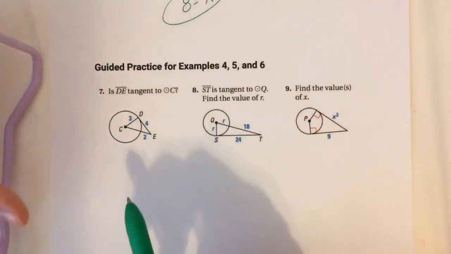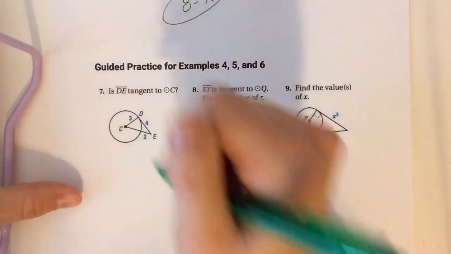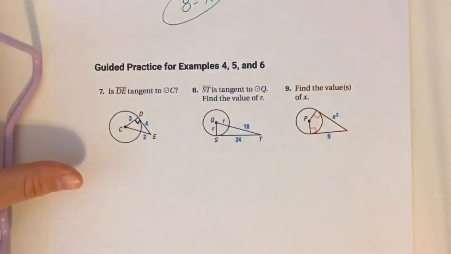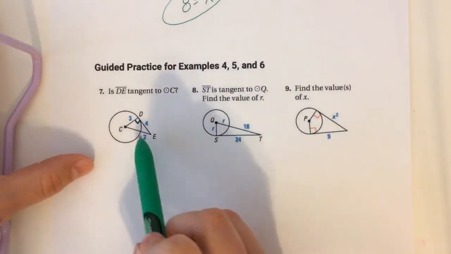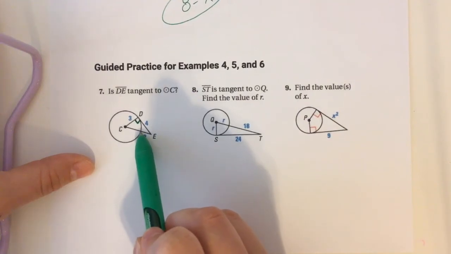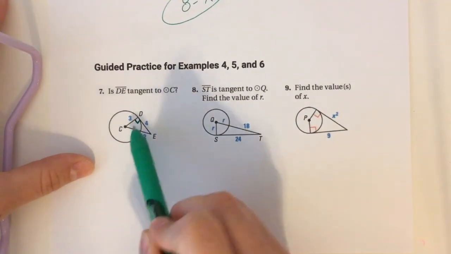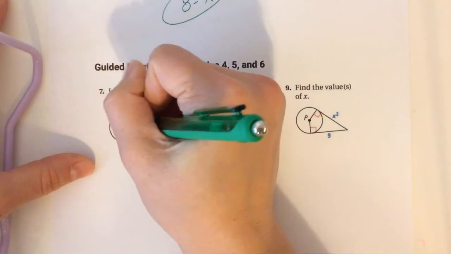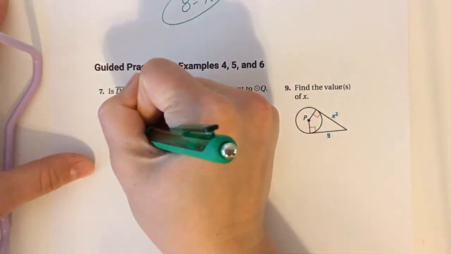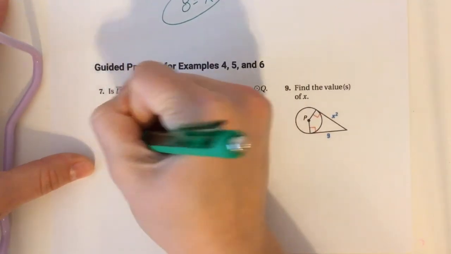Okay, number 7, is segment DE tangent to circle C? So we've got to see if this angle right here is a 90-degree angle. What's a little bit tricky about this one is that CE isn't 2. Just from this outside point of the circle to E is 2. But we know that if C to D is 3, that C to this point right here that I drew in is also 3, making CE 5.